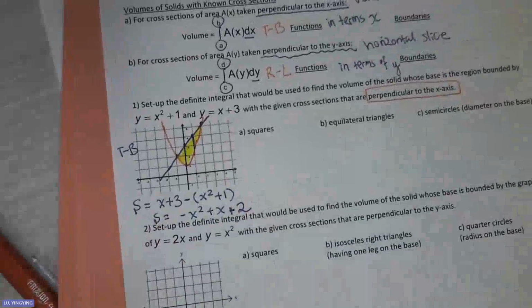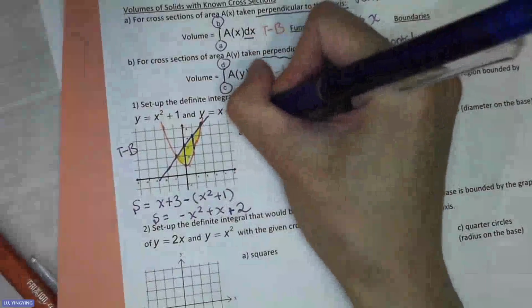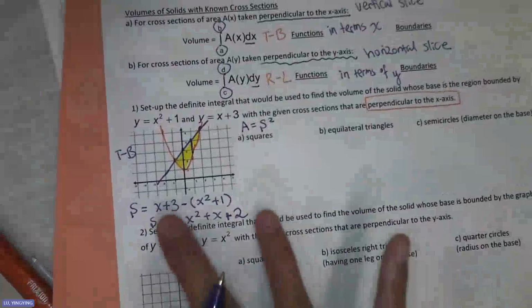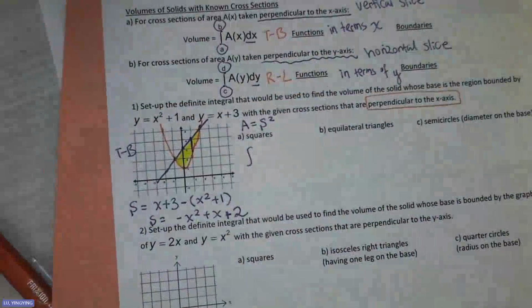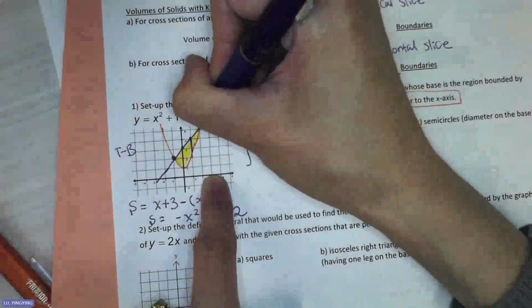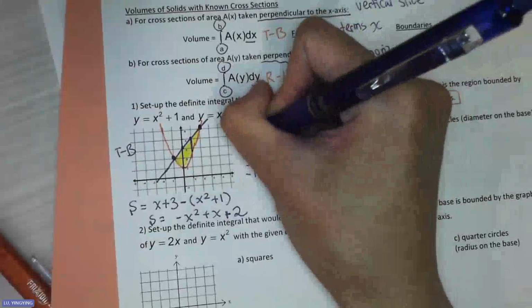I recommend you write the area formula. In BC, I force them to write the area formula. If it's a square, we're gonna use S squared. So all you need to do is just square this in the integral. What's the bound, guys? -1 to 2, right? Again, if you can tell, you don't need to show too many words for the boundary. It'll be -1 to 2.